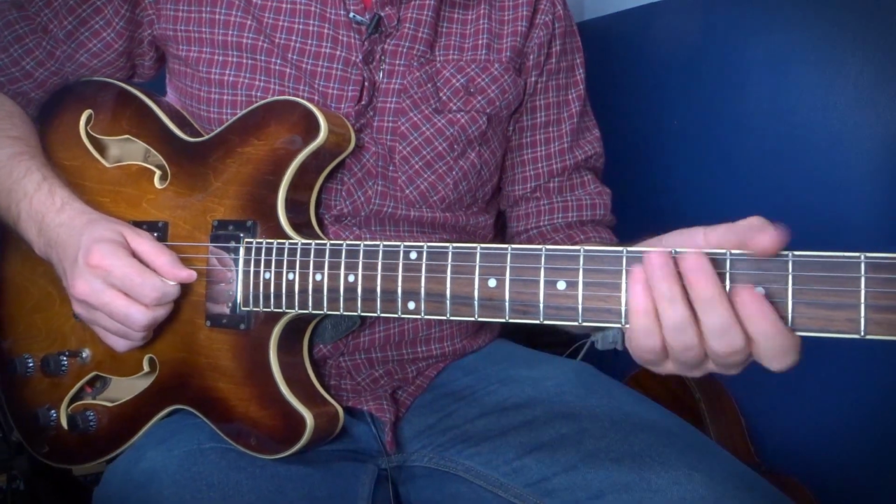And that's basically all the guitar parts. I'm going to show you my Pro Tools session in a moment so you can see a little loop that I've put together using these guitar parts.